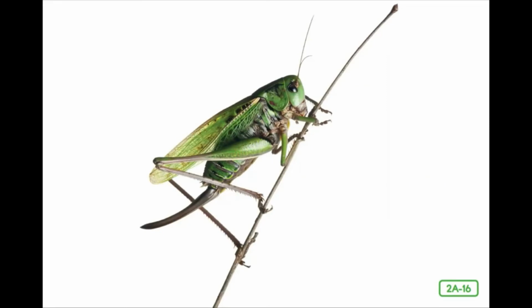So far, we've looked at an insect's head and its thorax. Every insect body is made up of 3 sections. Can you remember the name of the 3rd section?